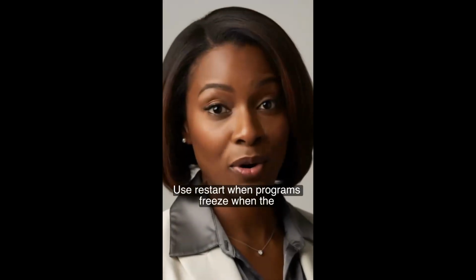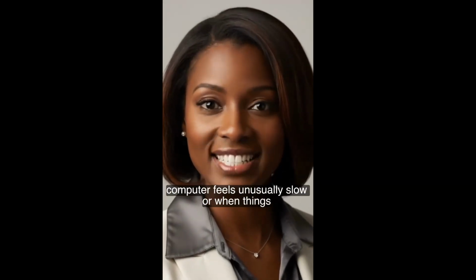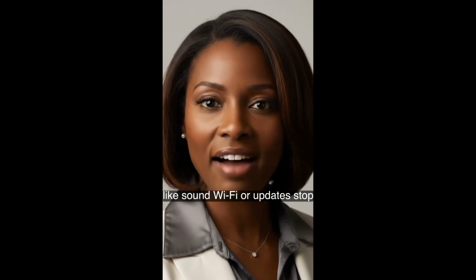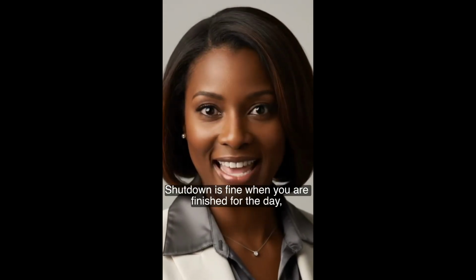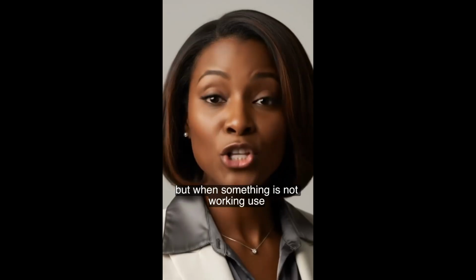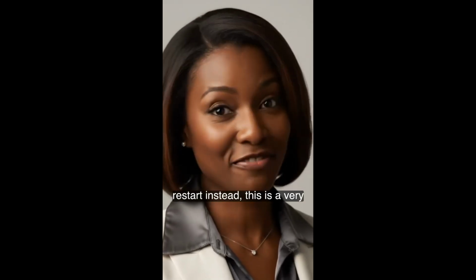Use Restart when programs freeze, when the computer feels unusually slow, or when things like sound, Wi-Fi, or updates stop working correctly. Shutdown is fine when you are finished for the day, but when something is not working, use Restart instead. This is a very useful tip.